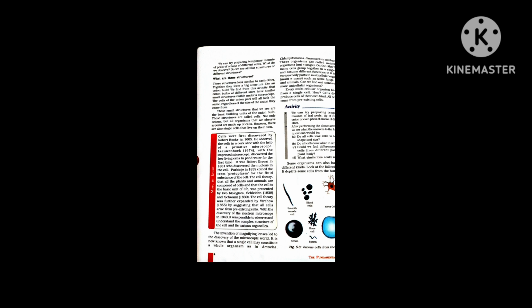The cell theory, that all plants and animals are composed of cells and that the cell is the basic unit of life, was presented by two biologists, Schleiden in 1838 and Schwann in 1839.